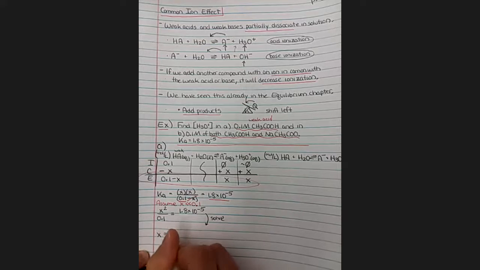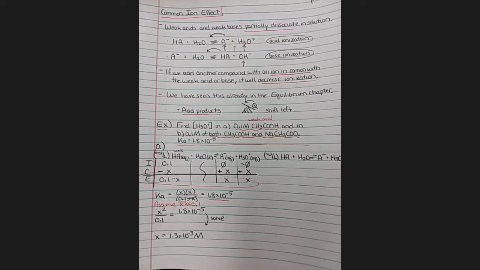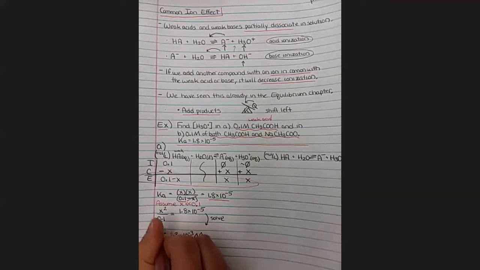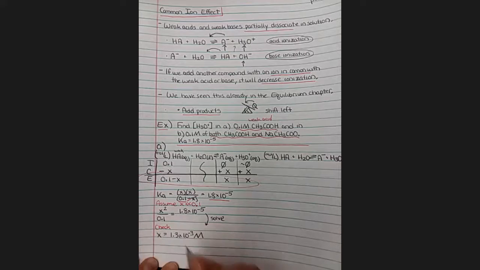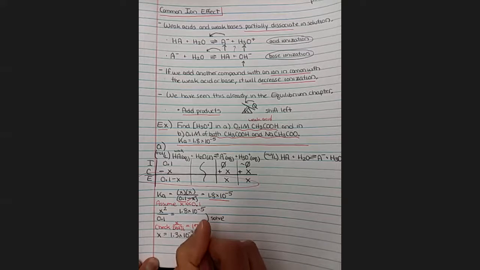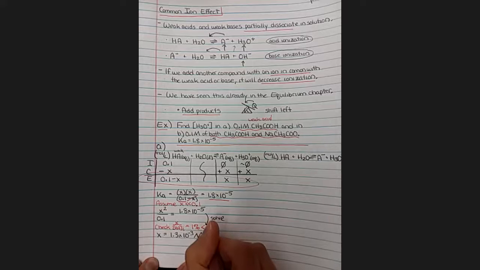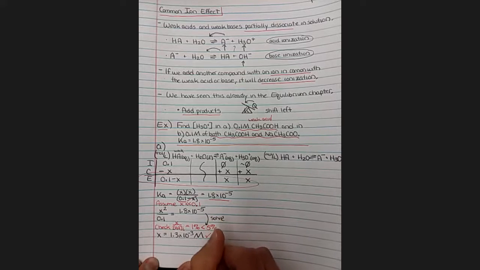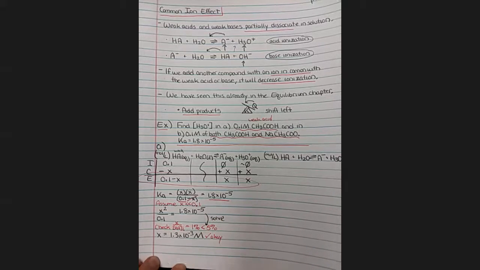And we get x equals 1.3 × 10^-3. And whenever we use the assumption, we always have to go back and check to make sure it's accurate. So we check x over our initial value above it and multiply by 100%. In this case, that gives us 1%, and we're allowed to use up to 5% error. So 1% is less than 5% error, so our value for x is okay.